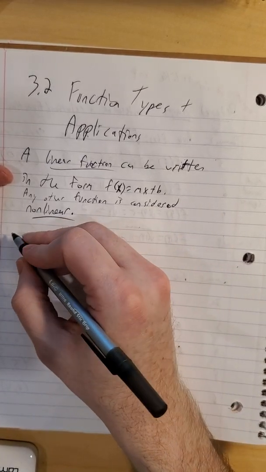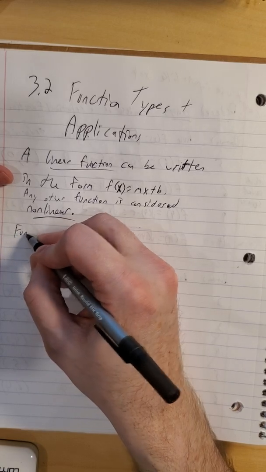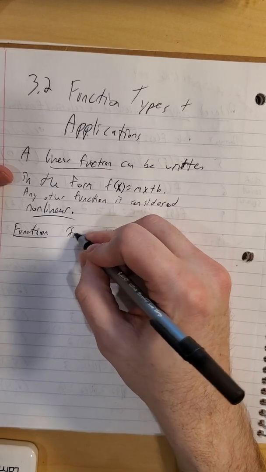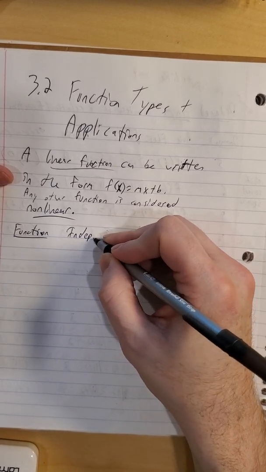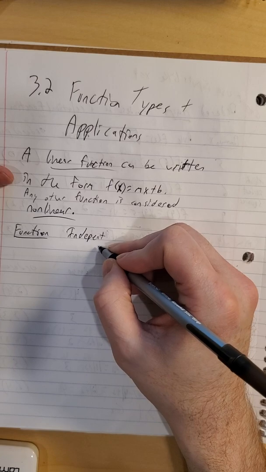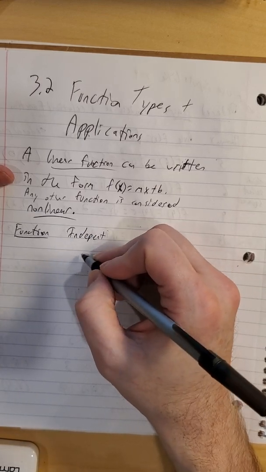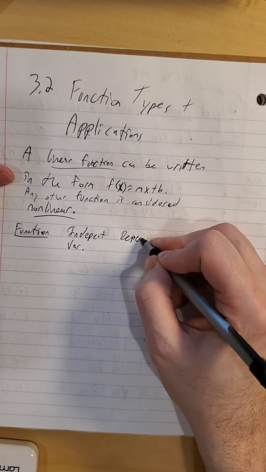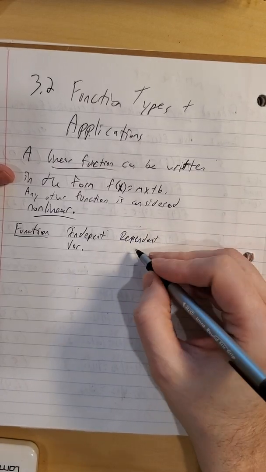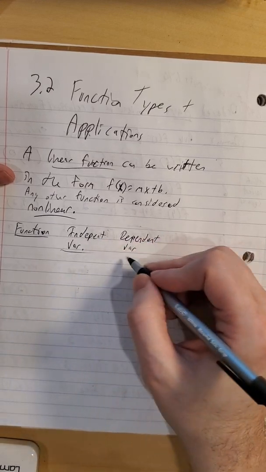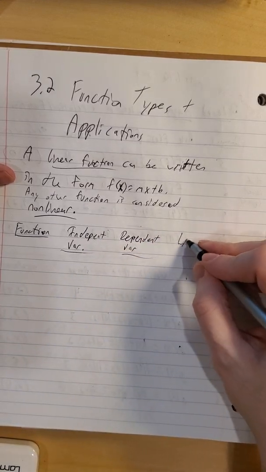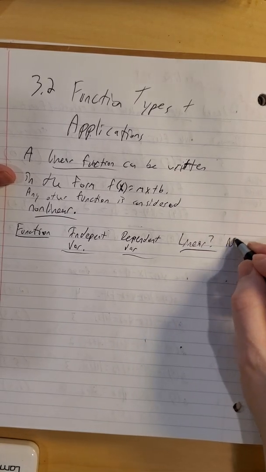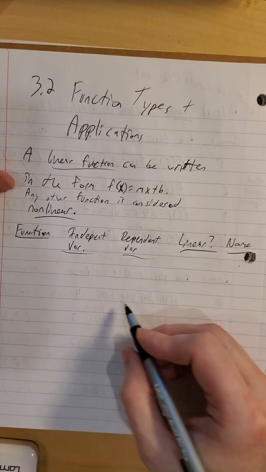So we'll start with a few functions, and we'll find the independent variable, the dependent variable, whether it's linear or nonlinear, and the name, what type of function it is.